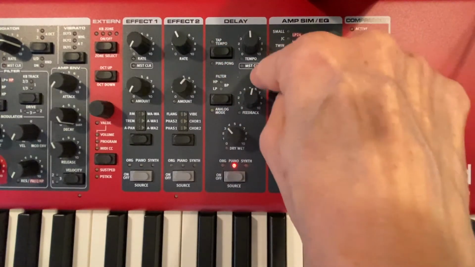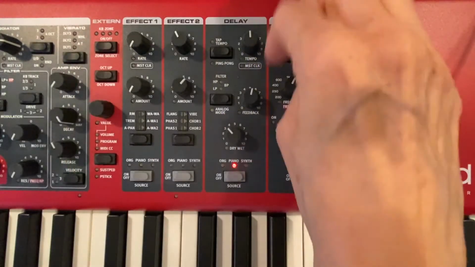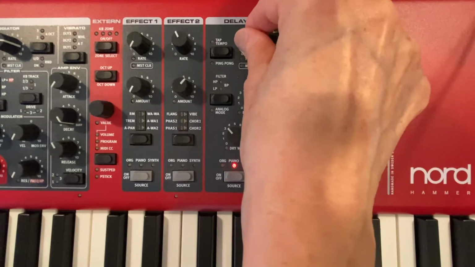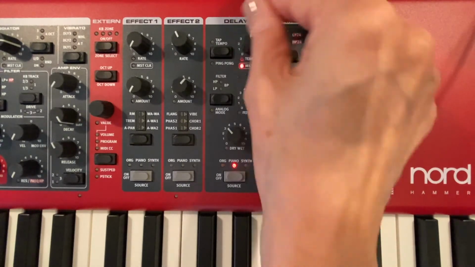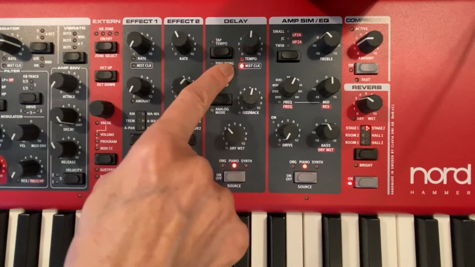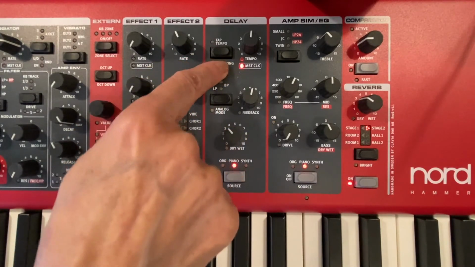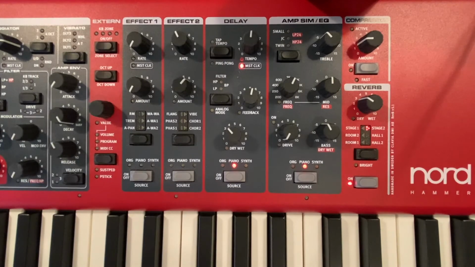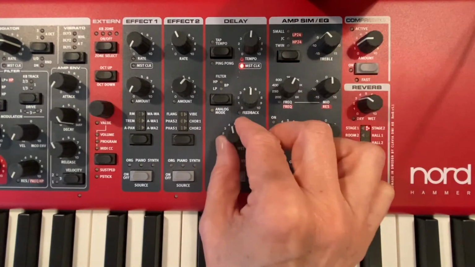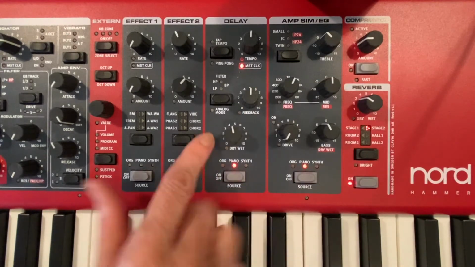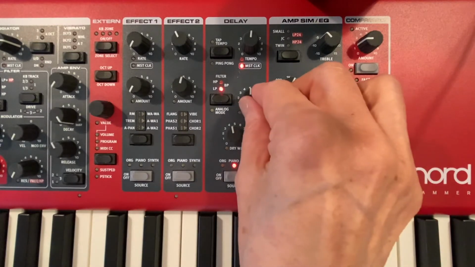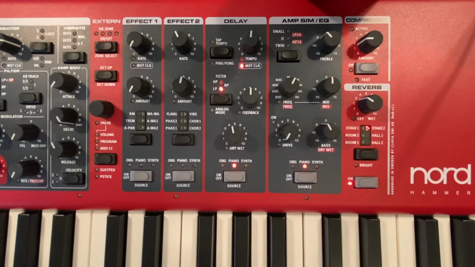You can also sync this to your master tempo that we talked about in the main program section. You activate that by holding down Shift and then just adjusting the knob. It turns on when that light is on. That means it's tempo synced to the master tempo. You can adjust the amount of feedback, the decay. You also have a built-in filter to this. You can turn on the low-pass filter.